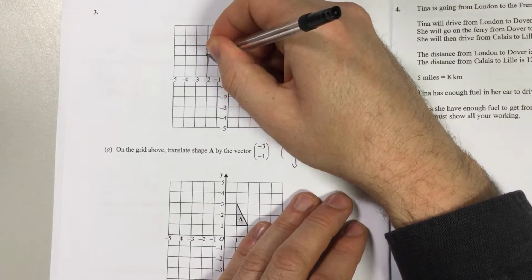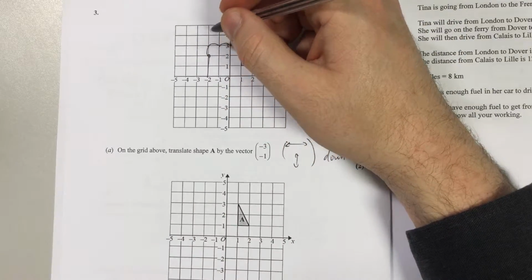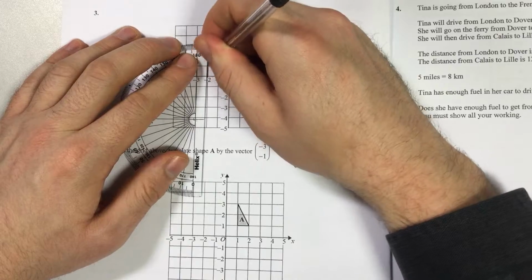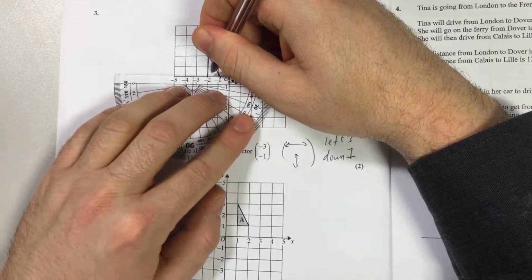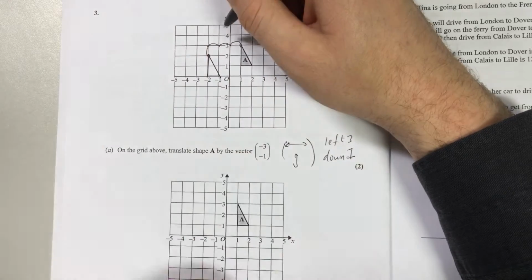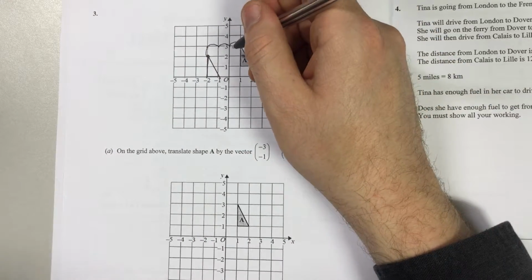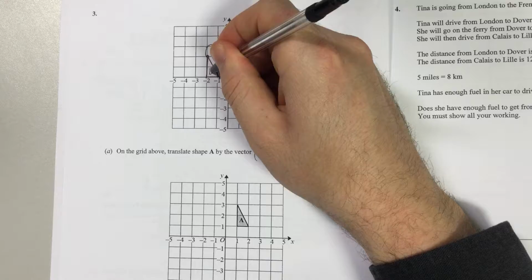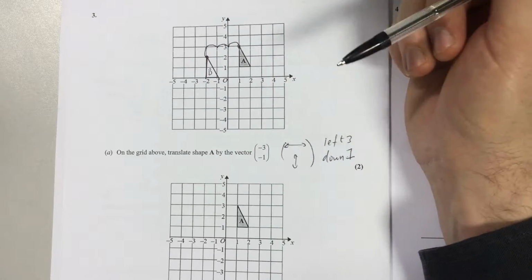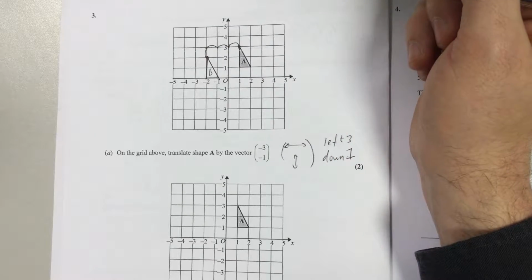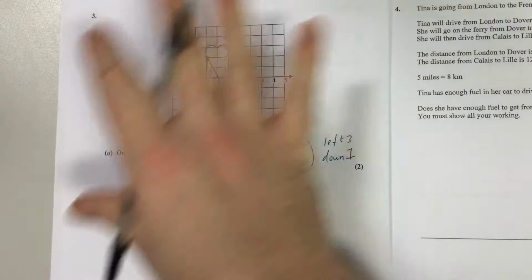So then I'm going to draw the shape. You should be using a ruler. Just use the edge of this. There you go. Just make it a little bit smarter. And sometimes it says label it or whatever. Okay, so I'm going to label it B just in case, because this question's a little bit dodgy. I don't think they've written it properly. Okay, so that's the translation. Just moves from side to side, up and down.